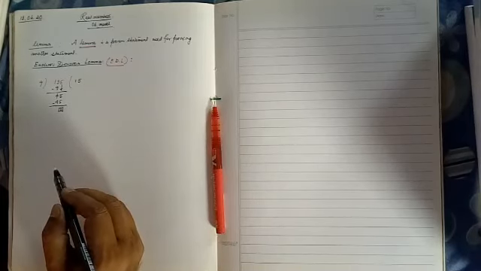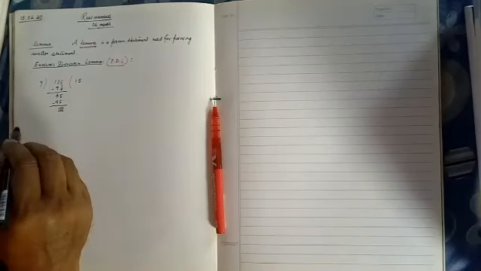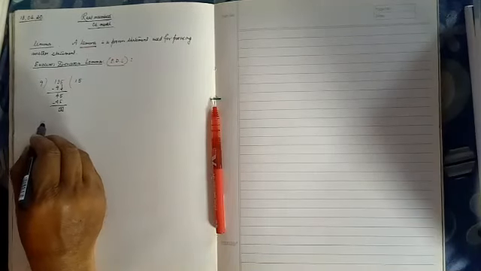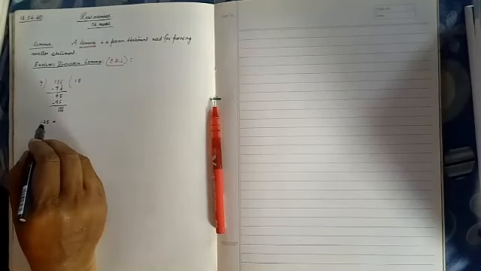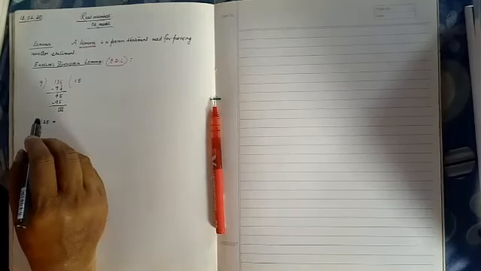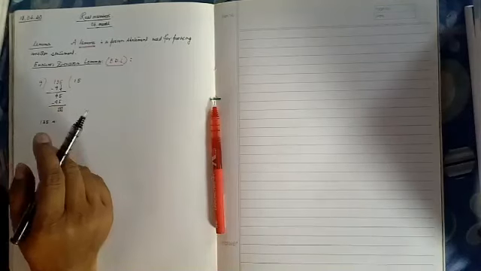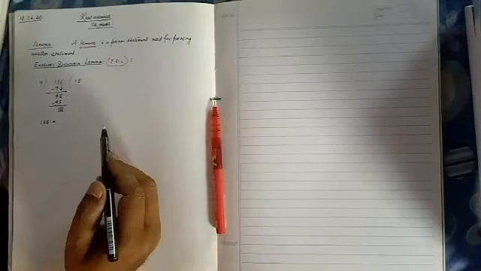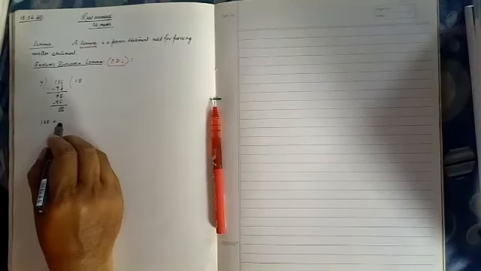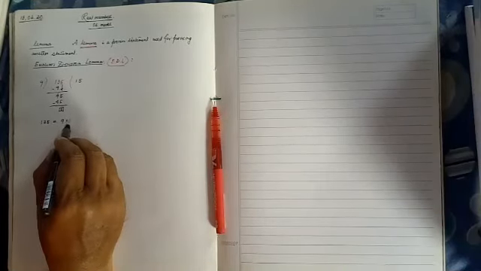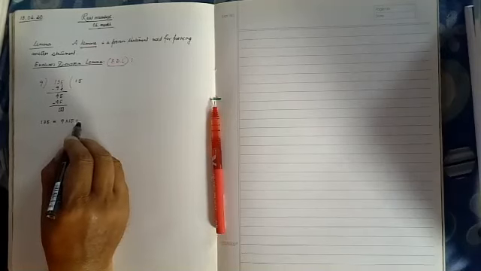So whenever we write 135, in previous classes, I think from class 5 onwards, you already know this division. 135, we can write this as 9 into 15 plus 0.